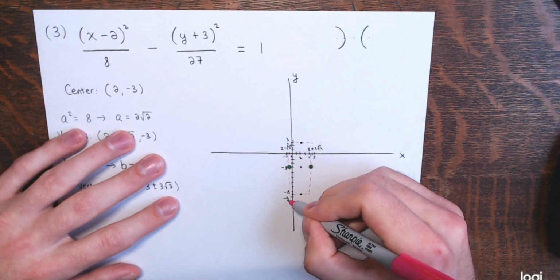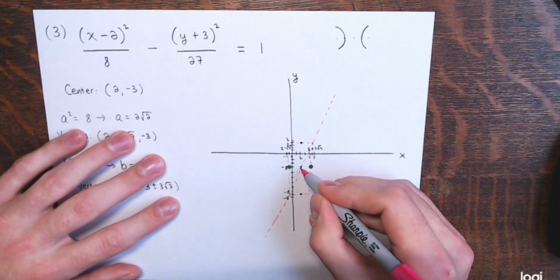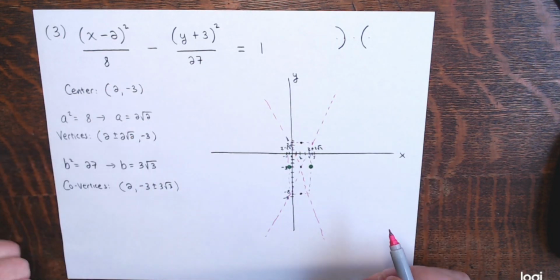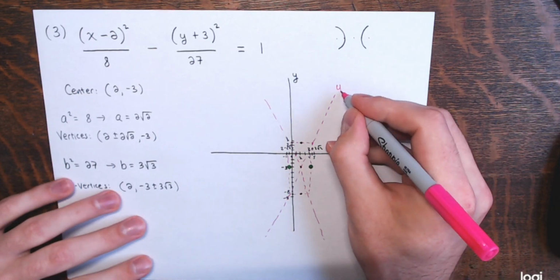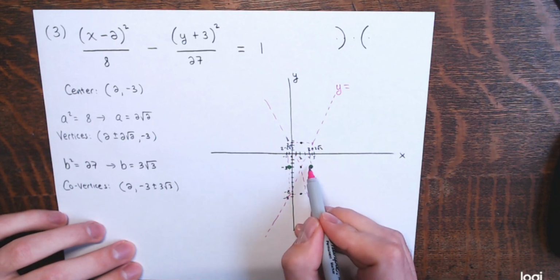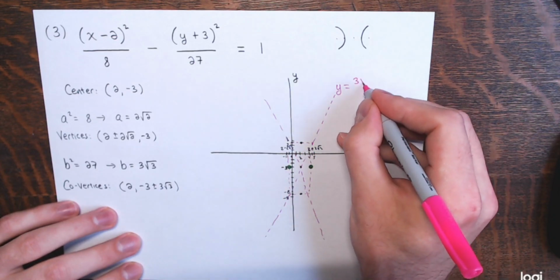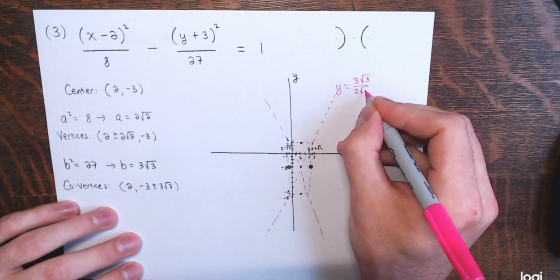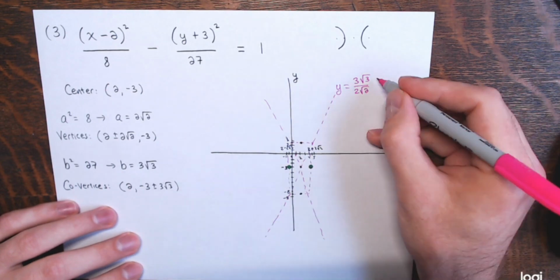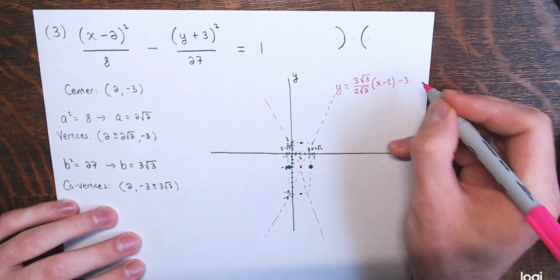And then through the corners of that rectangle and the center, I draw the asymptotes. And the equations of these asymptotes, this one would be y equals, remember the rise this time is b and the run is a. So it'd be 3 root 3 divided by 2 root 2 for the slope. And if you want to rationalize this and make this 3 times the square root of 6 divided by 4, you can. That's the slope times x minus 2, minus 3. There's the equation of that line.